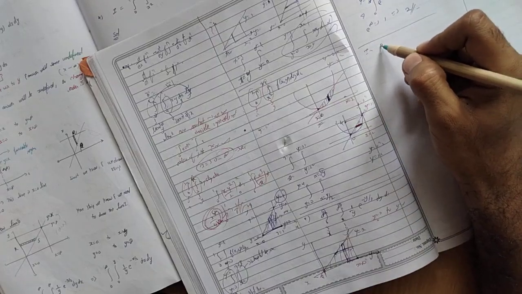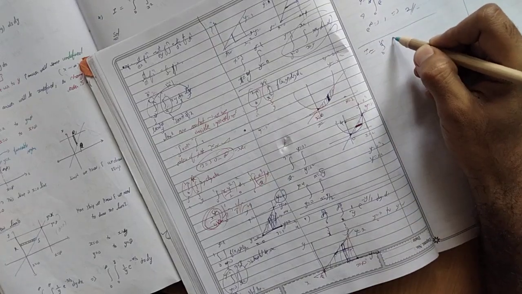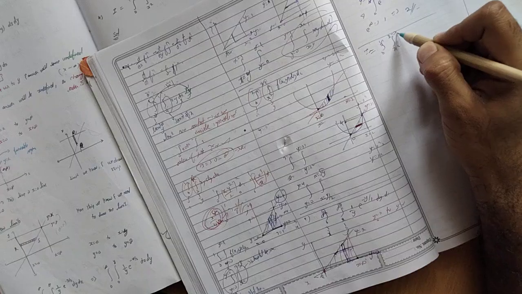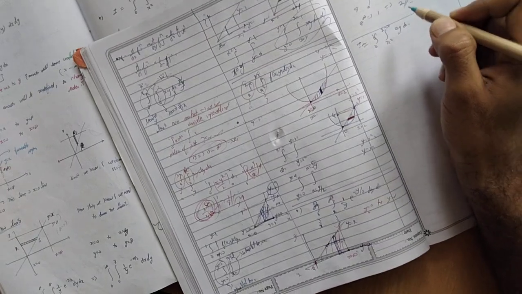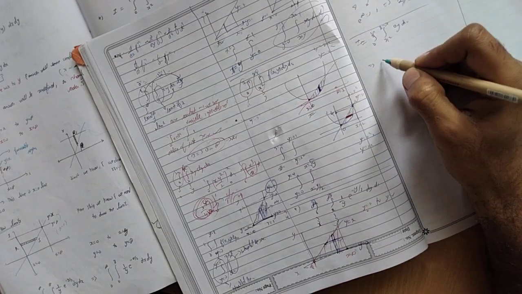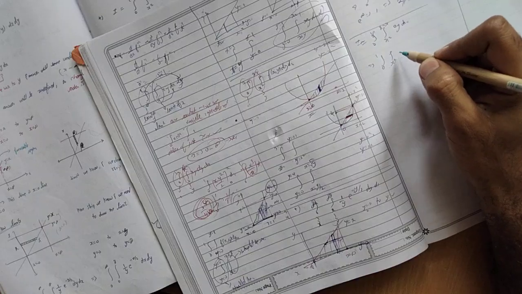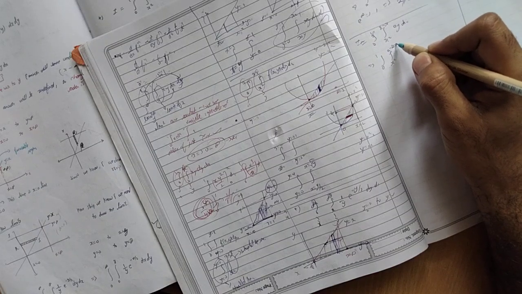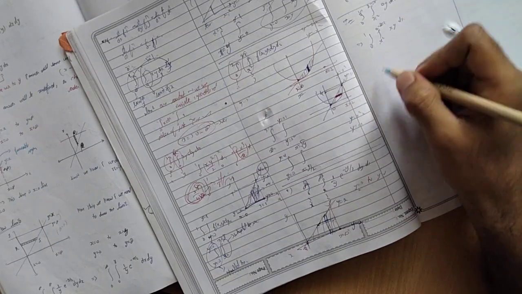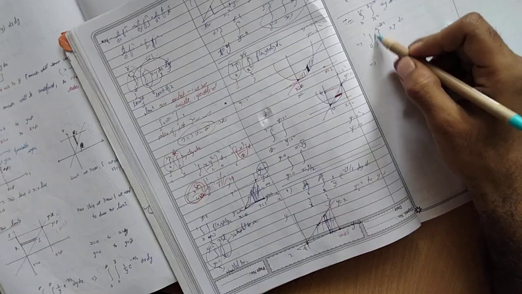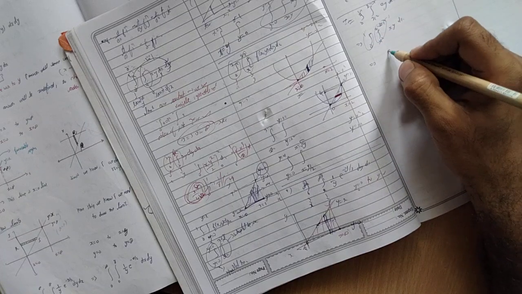I equals the integral from 0 to 1 of x, integral from x^2 to 2 minus x of xy dy dx. It's just a normal thing, I think you can do it. So 0 to 1, x, and here we use the variable separable method, this is the y limit and this is the x limit.